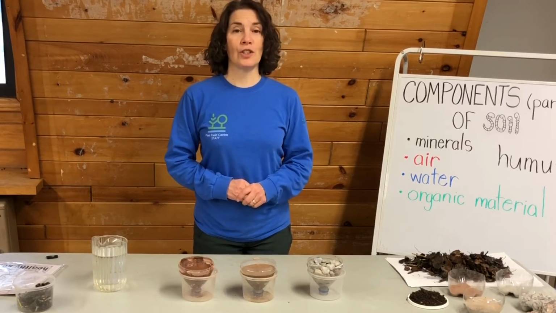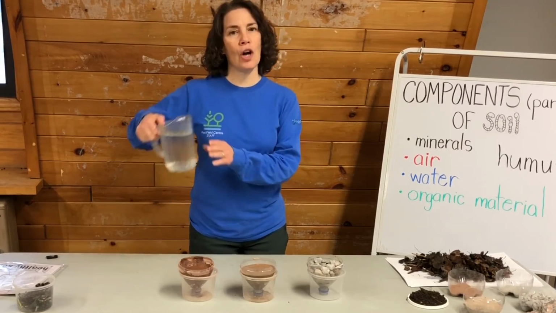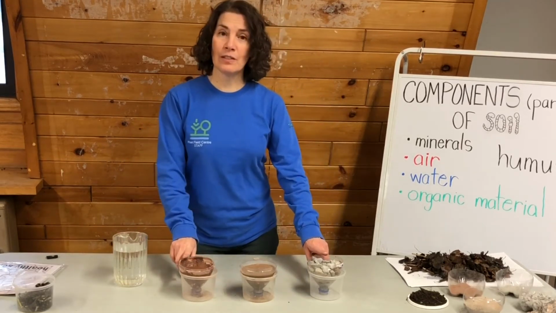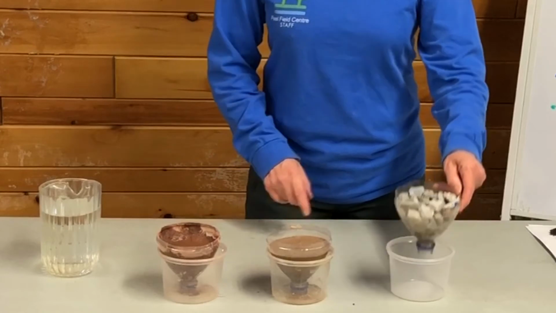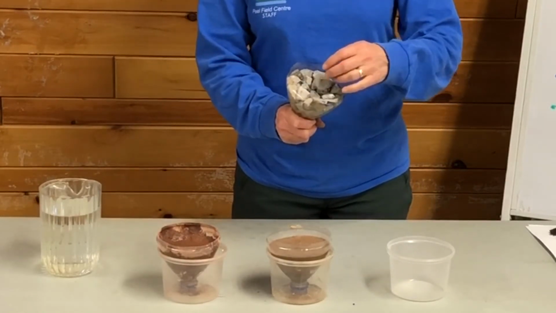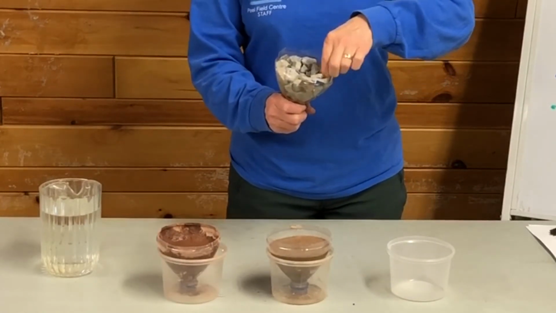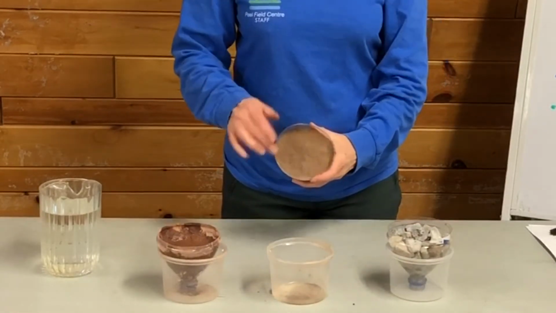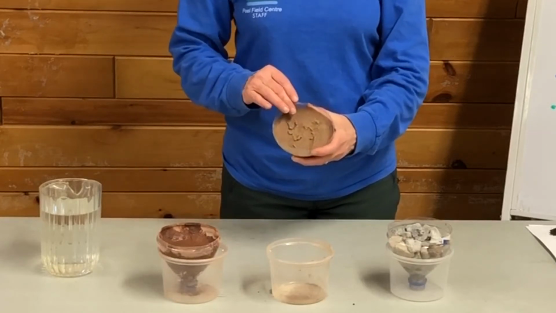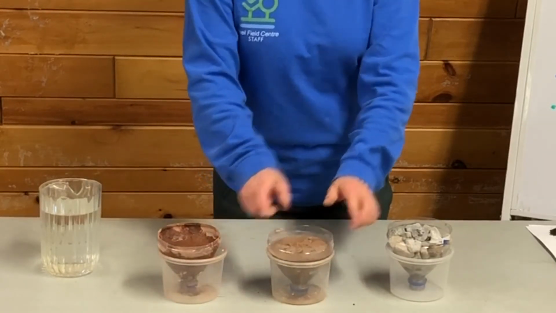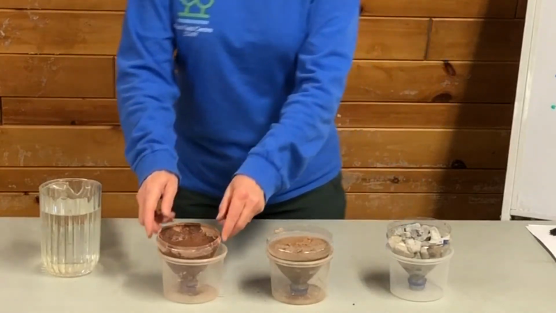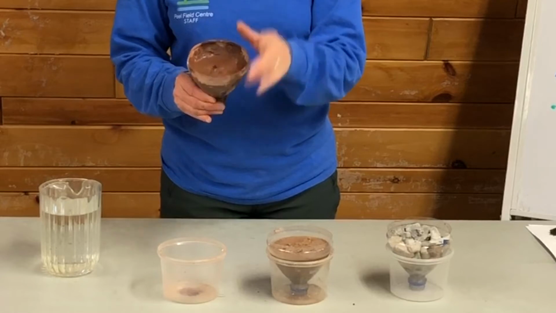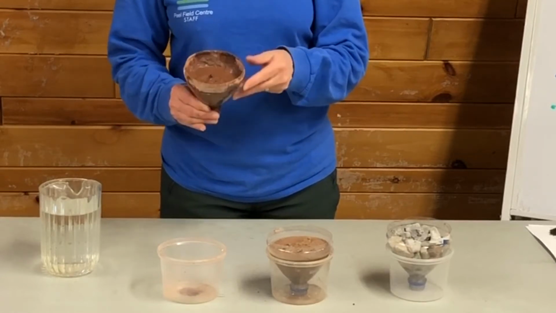So we are going to do a test to see how long it takes water to move through 3 different kinds of soil material. In our first container, we have gravel. You remember the rocks that are this size. Beside that, we have a container containing sand. It is smaller than gravel, but the sand particles are smaller than this last one, which is clay. The particles of clay are very tiny.